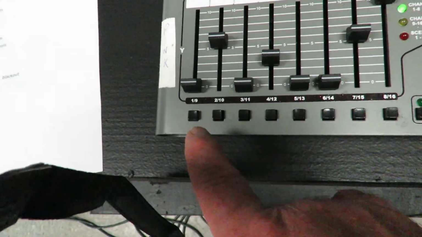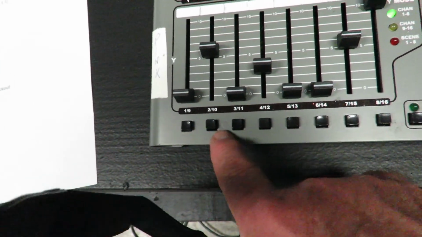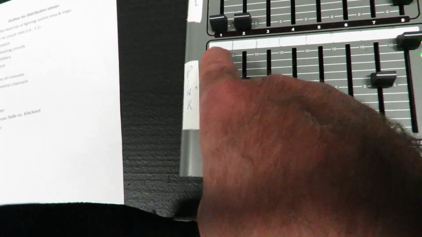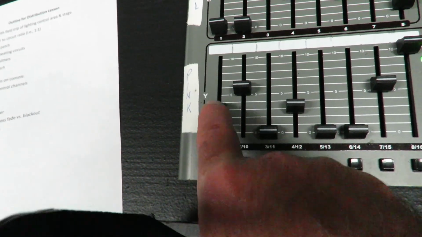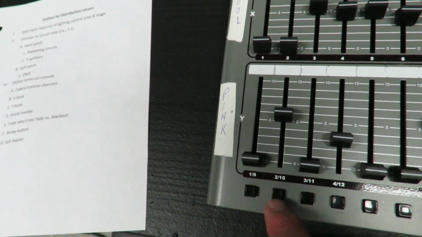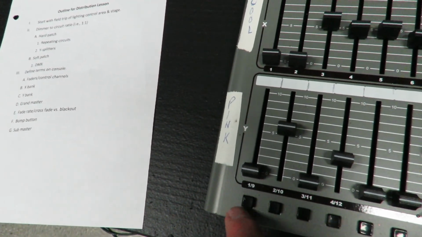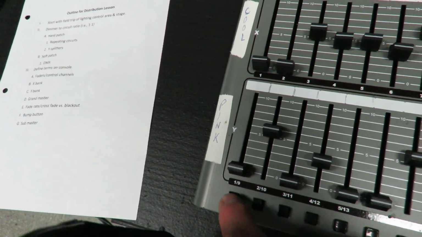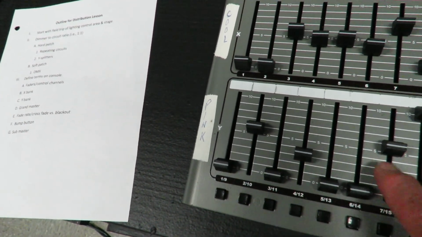These little buttons down here are called bump buttons. So whereas these are the control channels, the faders on the control channel that fade a light up or fade a light down, if you push these, it's automatically going to go to 100% no matter what this fader is set at.